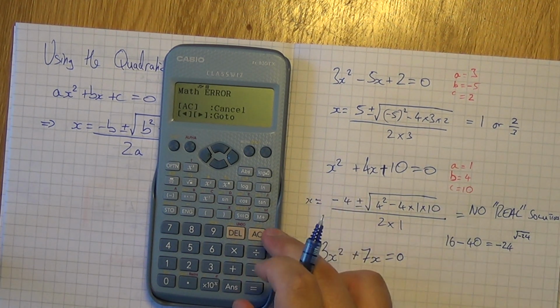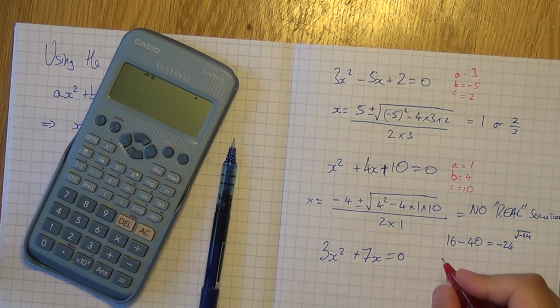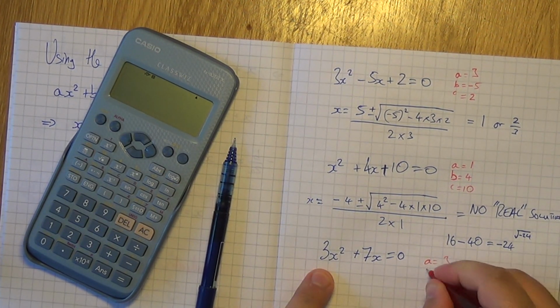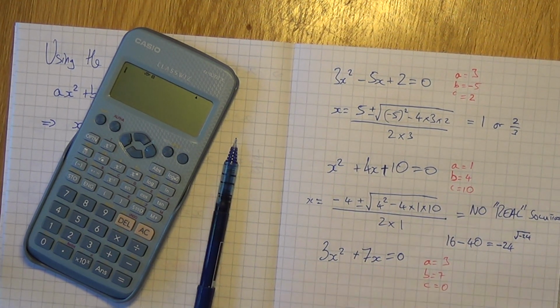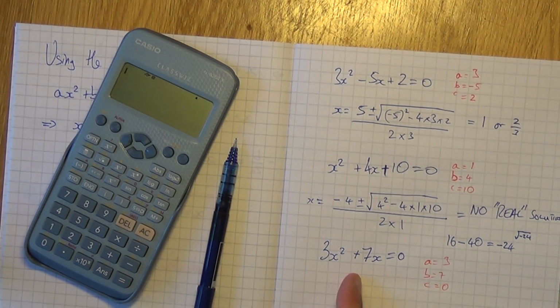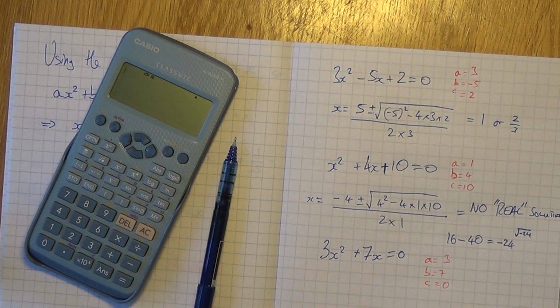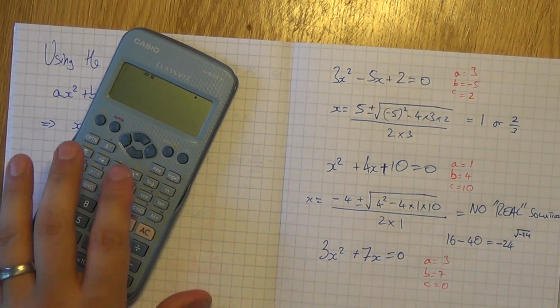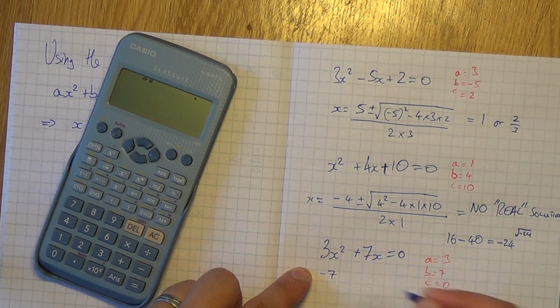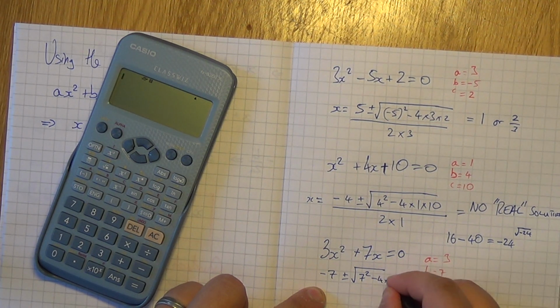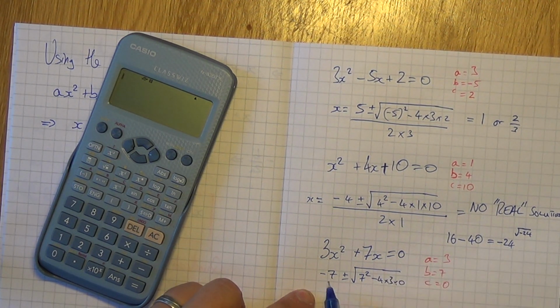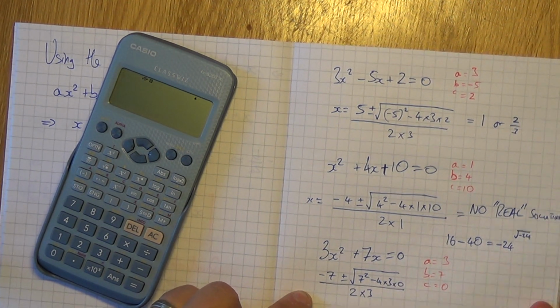Alright, 2 more. A is 3, B is 7, and C, well, it isn't there, it's worth nothing. Now actually, I wouldn't bother using a formula for this because it's probably quicker to factorise. But if we are going to use the formula, we will get -7 plus or minus the square root of 7 squared, take 4 times 3 times 0 all over 2 times 3.